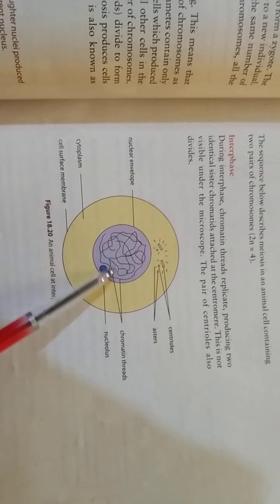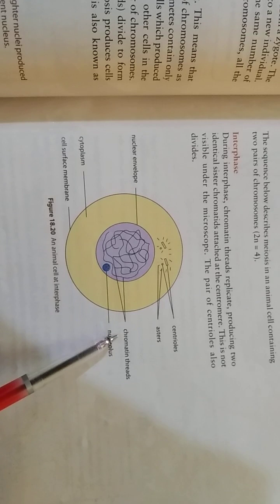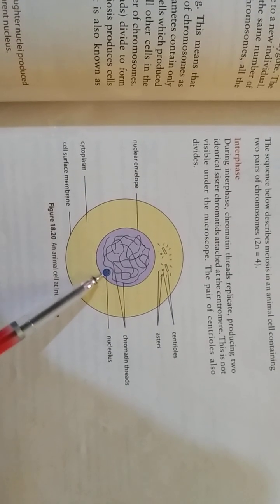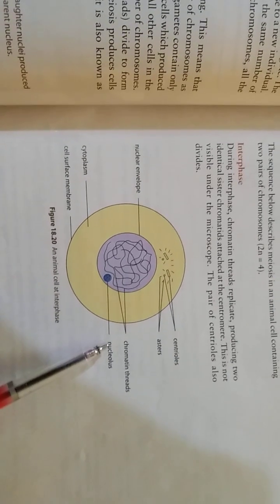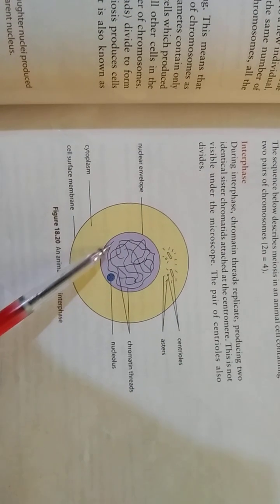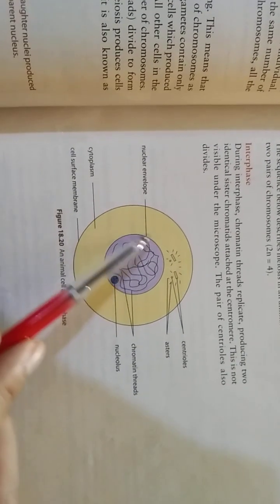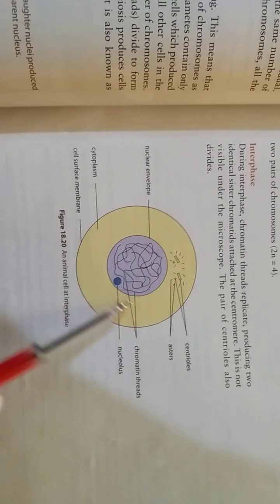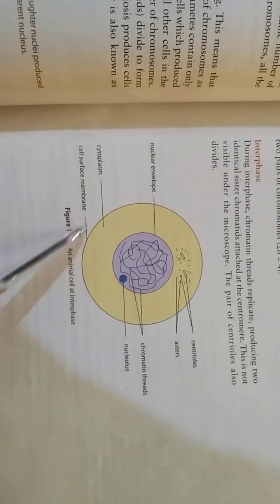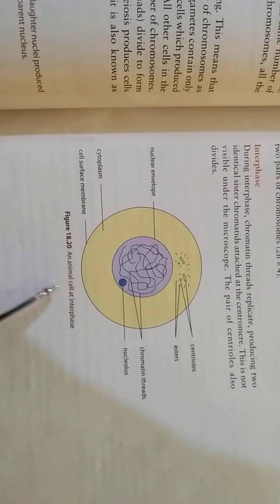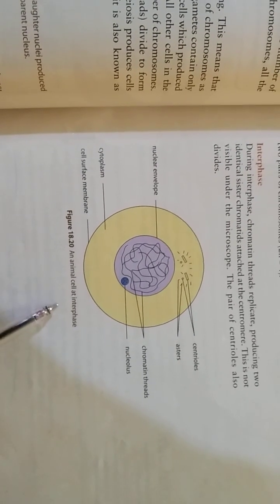This thread-like structure is called chromatin threads, and the round shape is called the nucleus, and the outer boundary is called the nuclear envelope. The yellow part of the cell is called cytoplasm, and the outermost boundary is called the cell surface membrane. An animal cell at interphase.